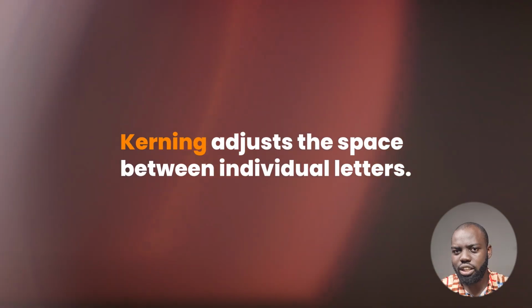Secondly, I'm going to talk about kerning. Kerning is the space between individual letters. So you can see the space between the W and the A here. That middle space where there's nothing inside, that is what kerning is.